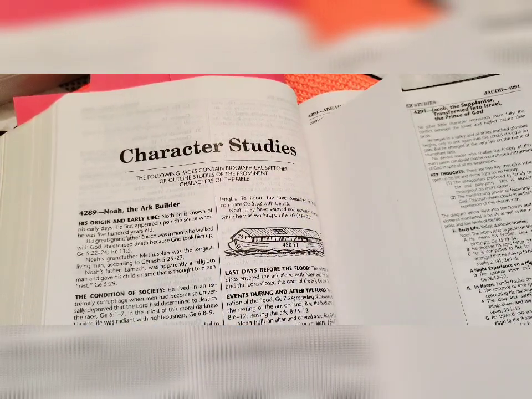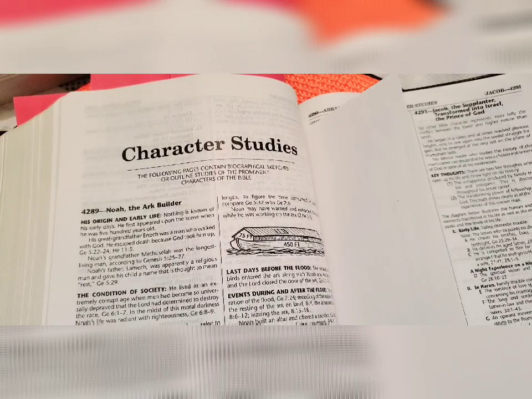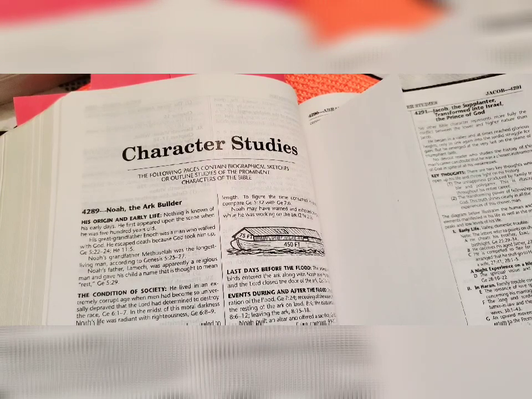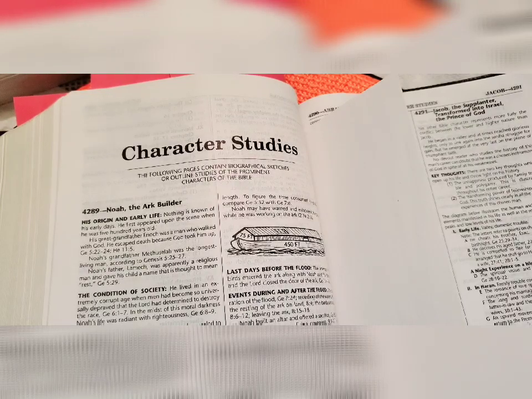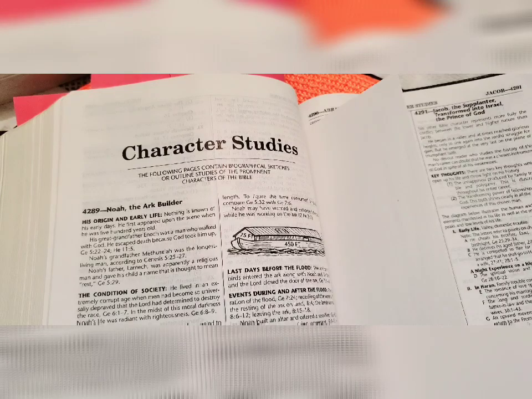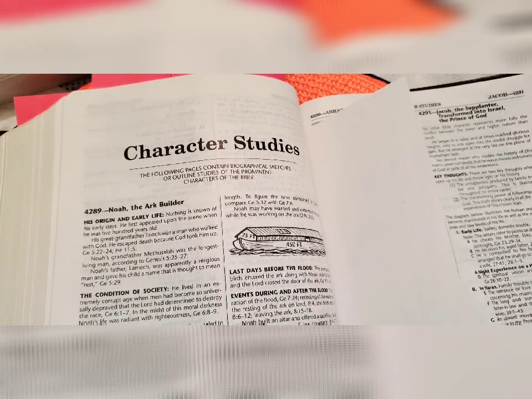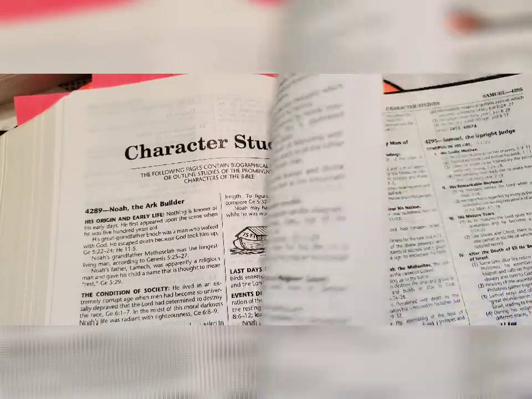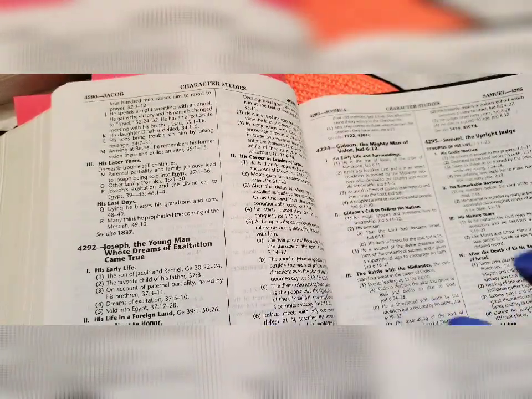Here you can study the character of specific persons in the Bible, like Noah, Moses, the ark, objects. All of these you can find here.